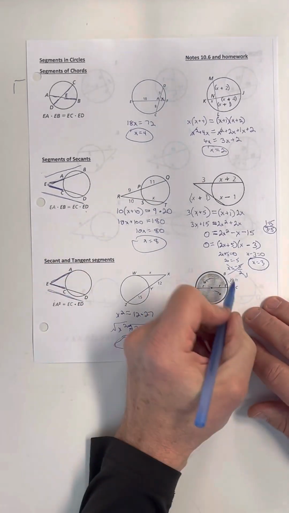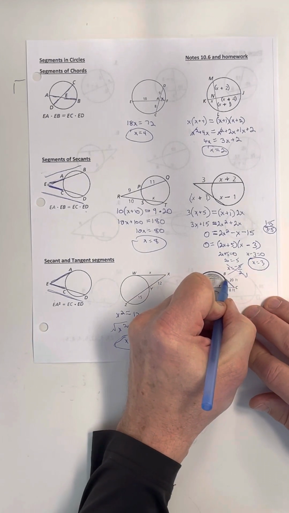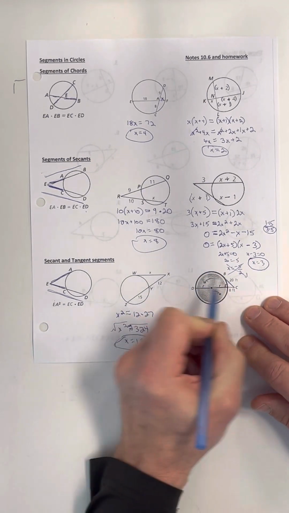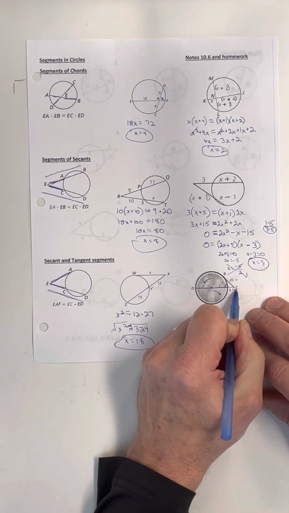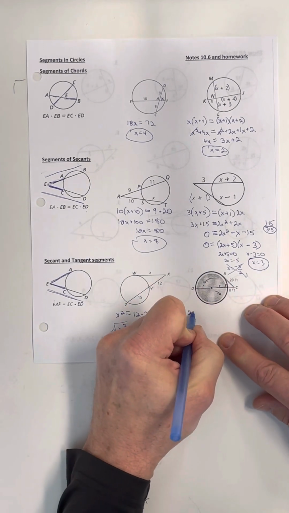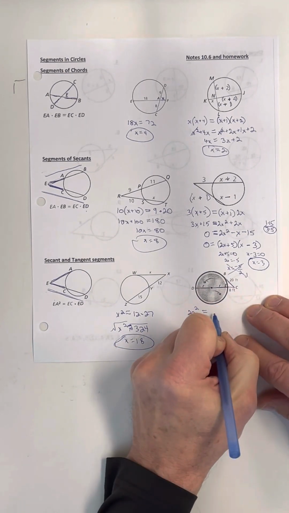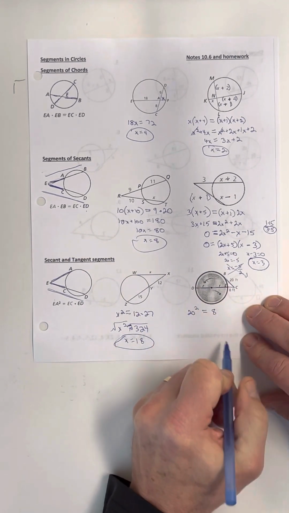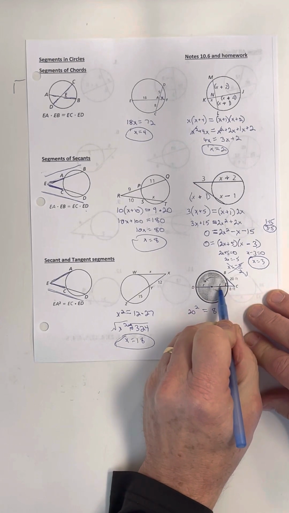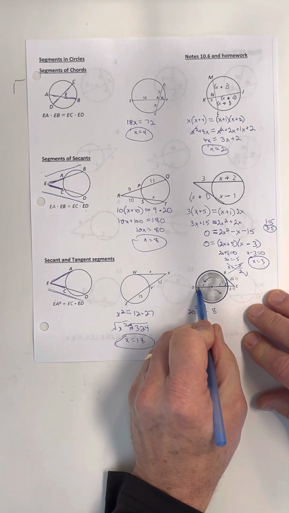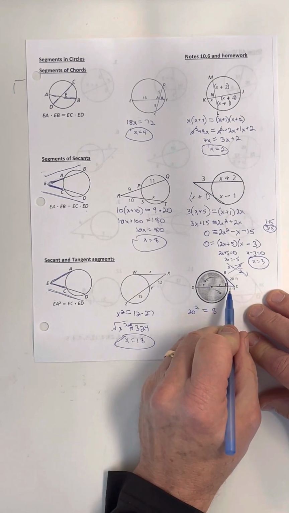Next one, there's your tangent. There's your secant. So the rule is tangent squared is equal to the outside segment of 8 times the total distance from here to here, which is going to be 8 plus r plus r. So that'd be 2r plus 8.